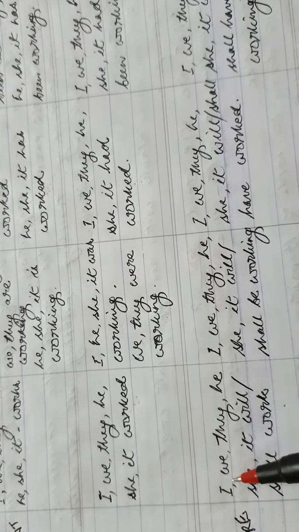Now let us move on to the third one, future tense. How are you using the same verb work in 4 different forms in future tense? See, in simple future, I, we, they, he, she, it will or shall work, right? So I shall work, we shall work, they shall work, he will work, she will work, it will work, right?